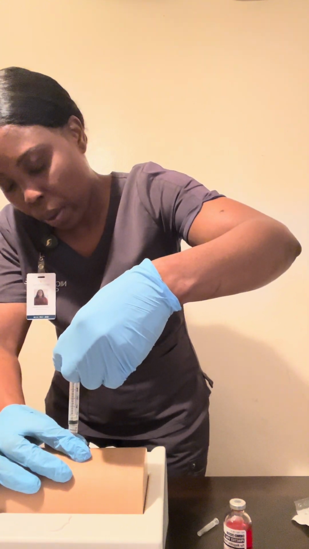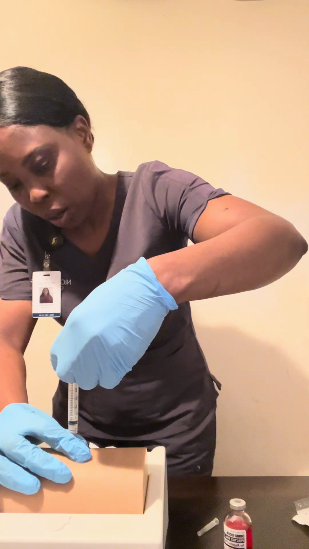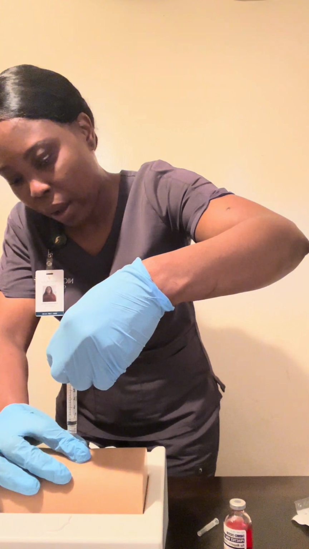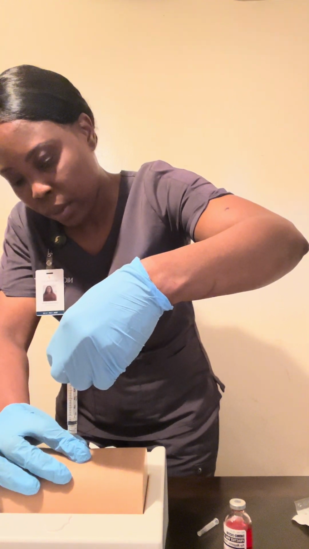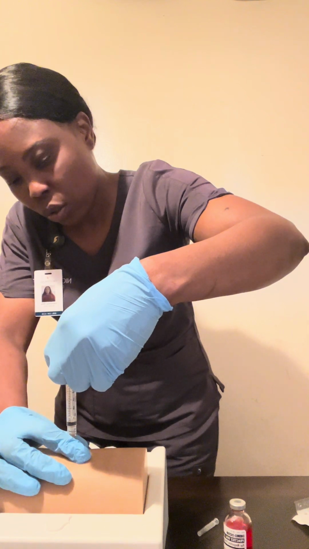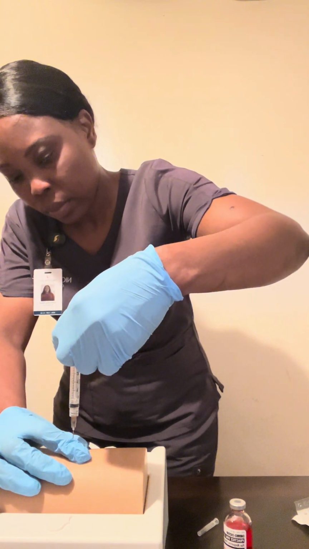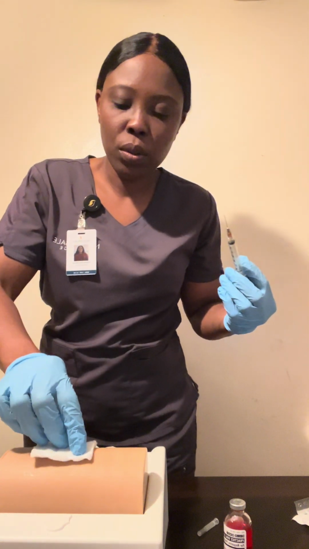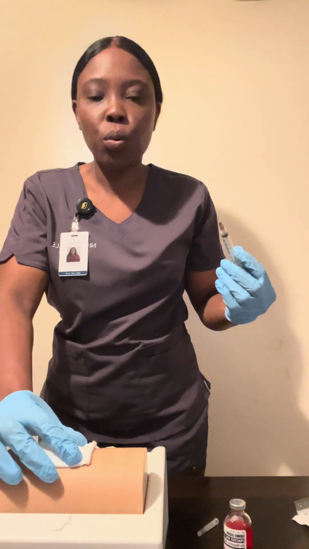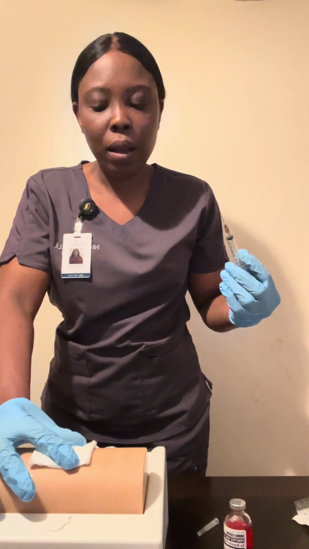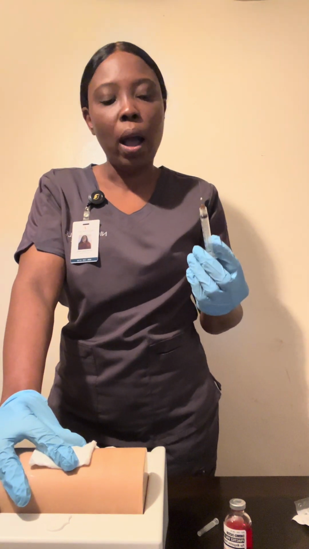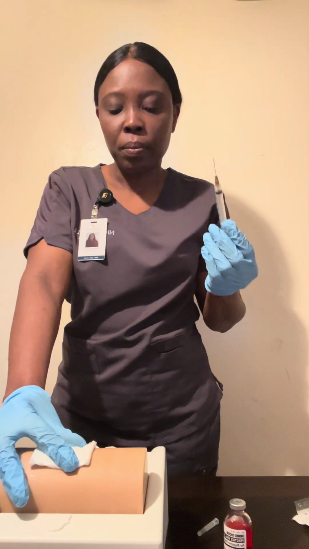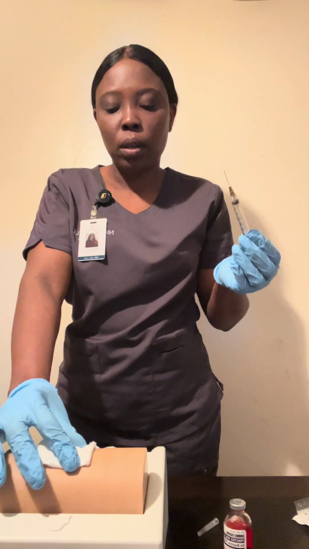I'm gonna make a little bit of traction, and then after that, before I remove the needle, I hold it for 10 seconds, and then now I'm gonna remove the needle slowly. And then I'm gonna put a gauze, apply a little bit of pressure, and I'm not gonna rub it. If the needle has a safety mechanism, I will initiate that safety mechanism, and then I'm gonna put the needle in the sharps container.